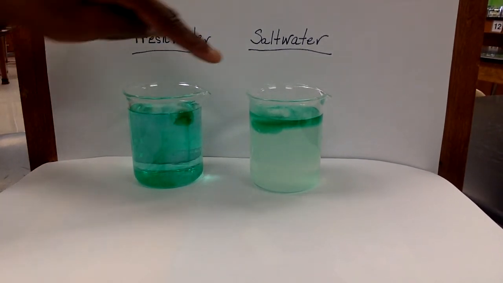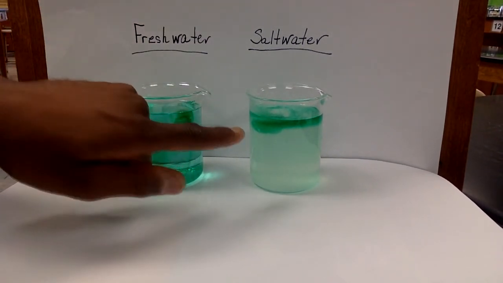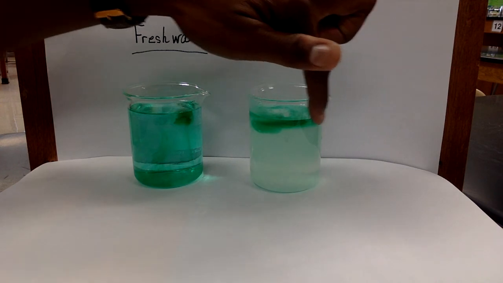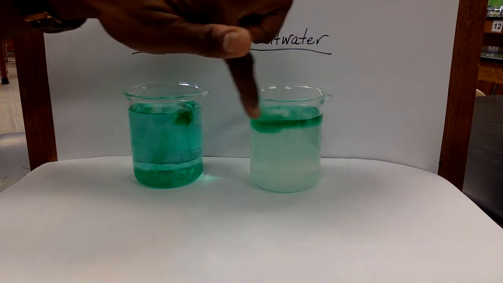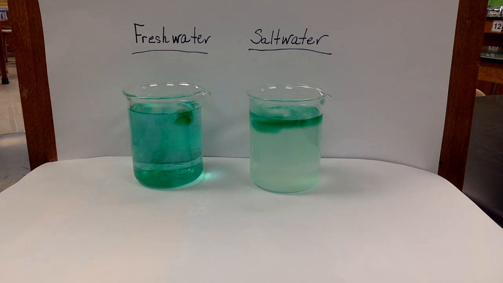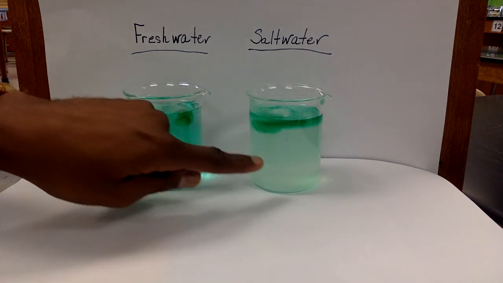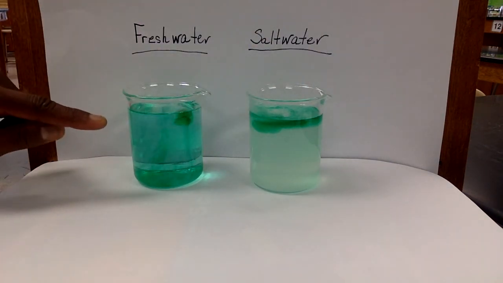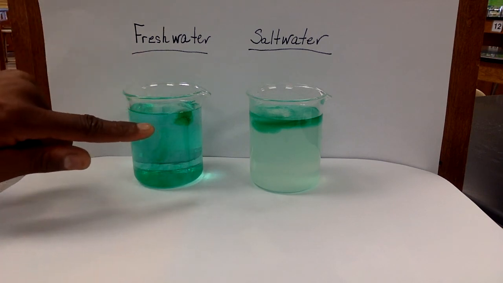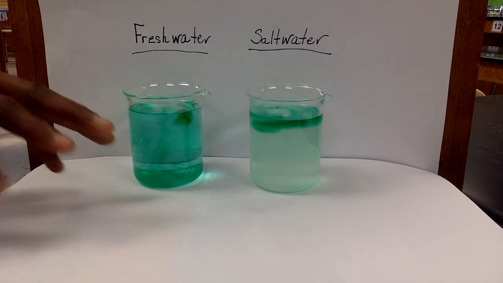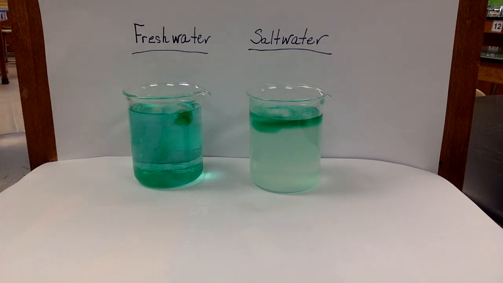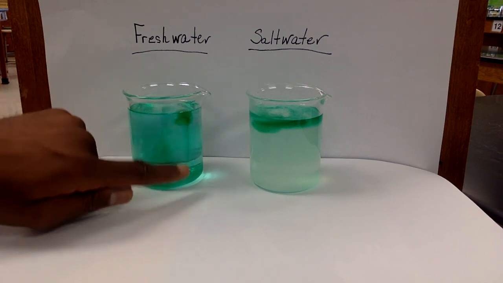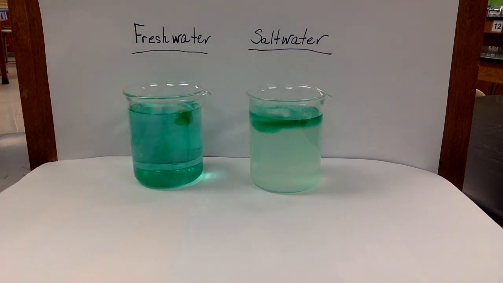What you notice here in the salt water is that the ice is melting in such a way that it's forming a layer right on top. And that's indicated by the green color that you see coming from the ice. Very little of the color is actually throughout the body of the beaker. Most of it's right up top. Over here in the fresh water, you can see that the water from the ice has spread all throughout the beaker, and that's indicated by the color. And you can actually see some of the meltwater from the ice still streaming down, and it's like it's going straight to the bottom.